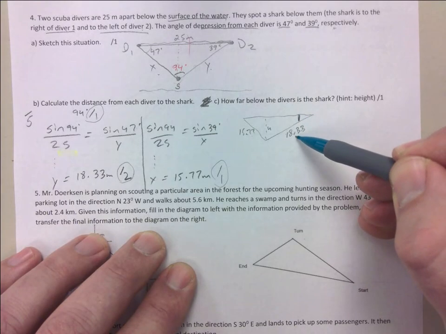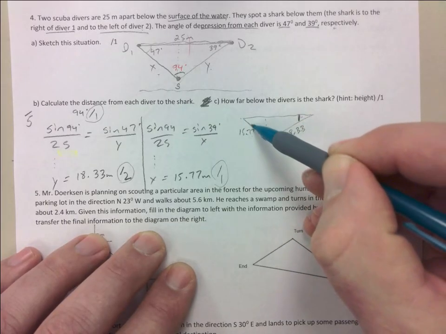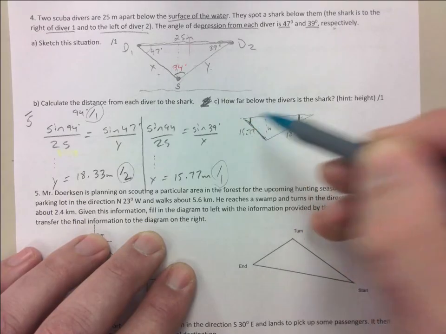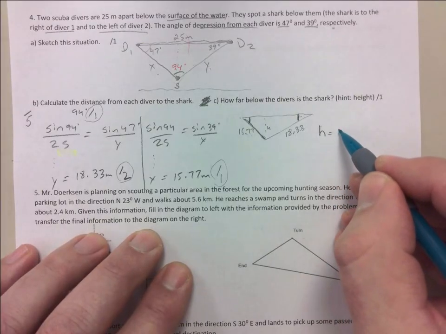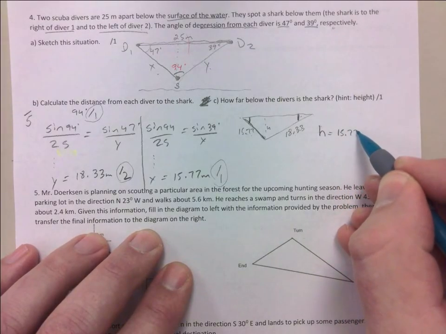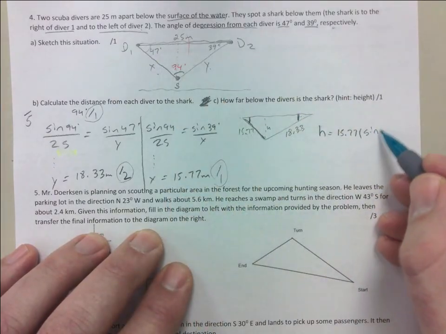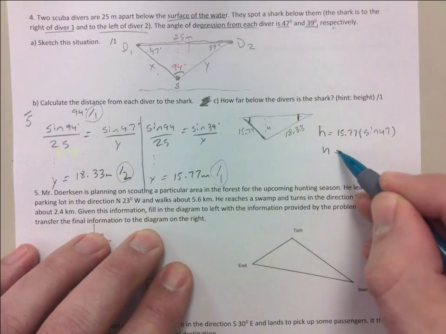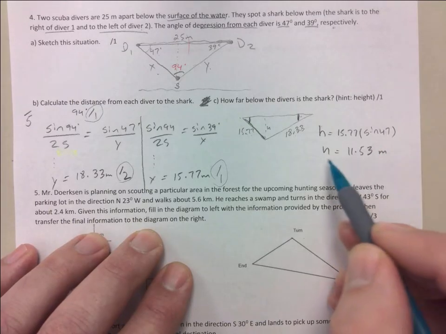So you're going to go 1833 times sine of that angle. If you want to use this slant, you got to make sure you use that angle. Regardless, if you use 1577, for instance, then I got to use sine of 47. And so height is 1153 meters.